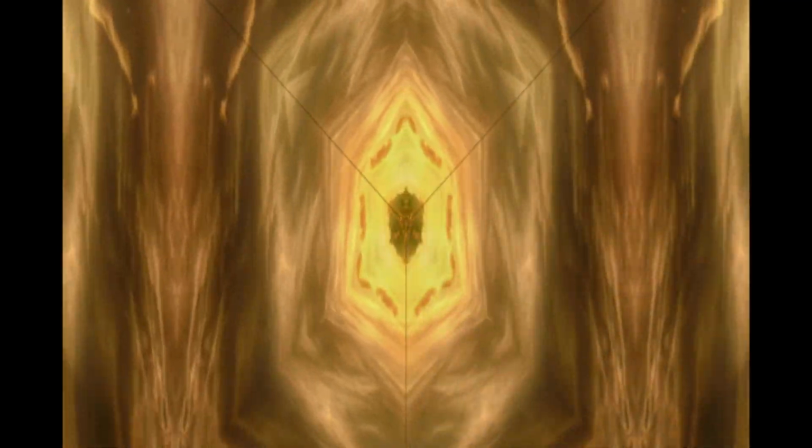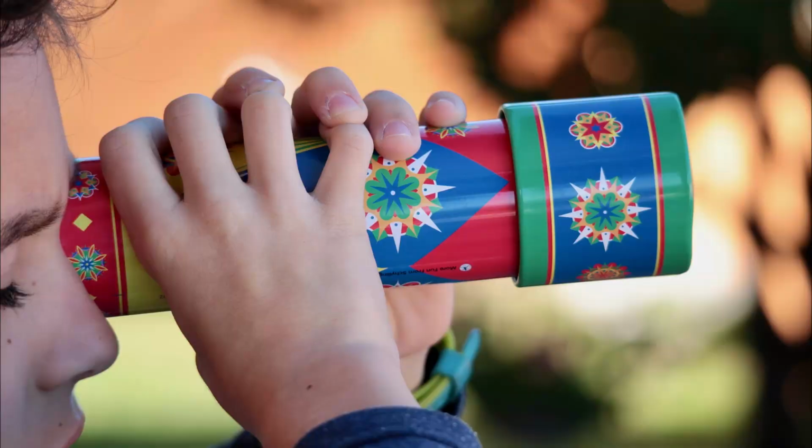Alright, I hope this is not too disorienting. Welcome to a short tutorial where I am creating a kaleidoscope effect in Fusion. So the kaleidoscope effect is actually based on the physical device Kaleidoscope. It's an optical device which is just an assembly of mirrors.